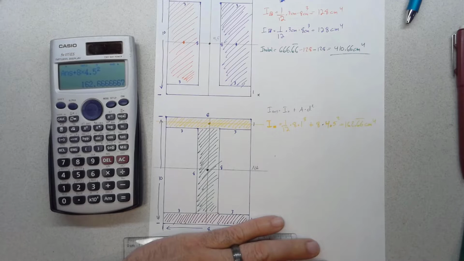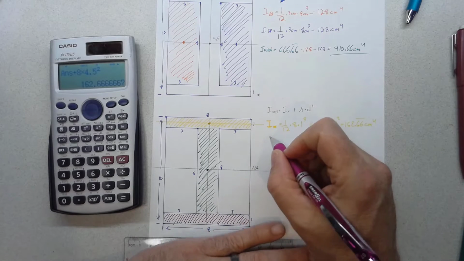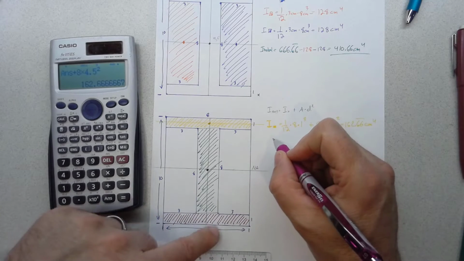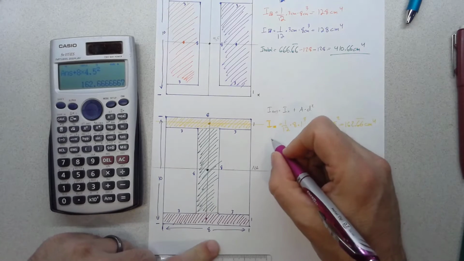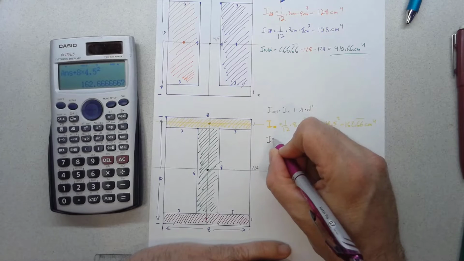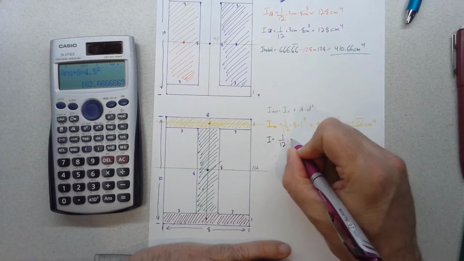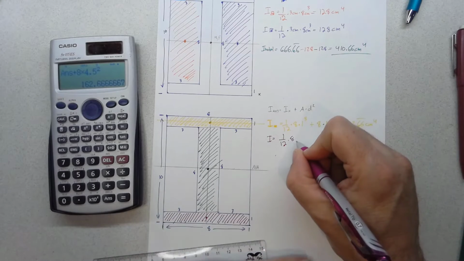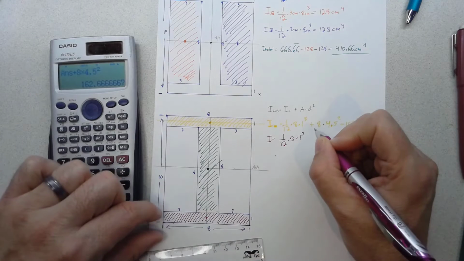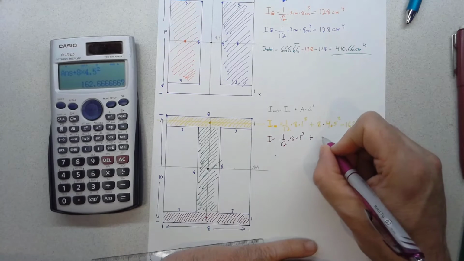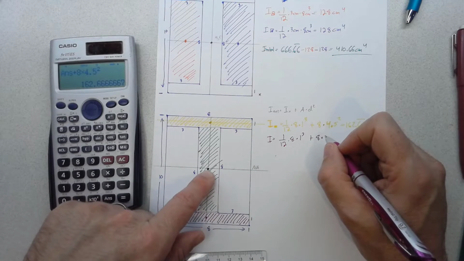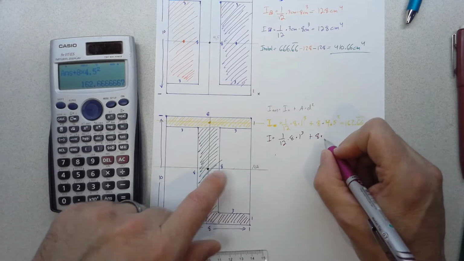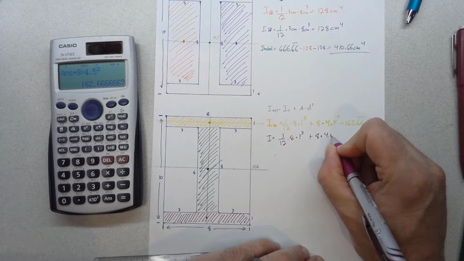I'm just going to write out right underneath it the contribution for the similar, symmetric flange at the bottom. I equals 1/12 times 8, right? The base is 8, times the height cubed, that's 1, plus the area, times the distance from this centroid up to the neutral axis of the whole entire thing. So again, that's 4.5 squared.